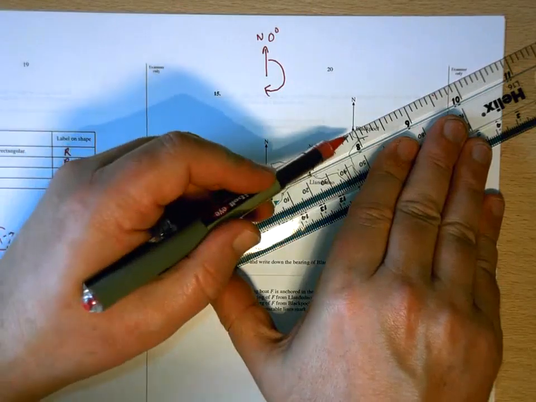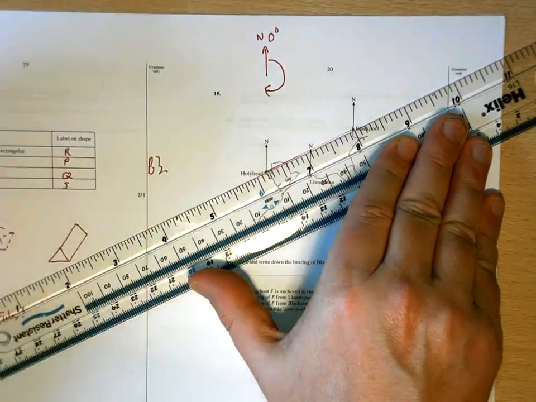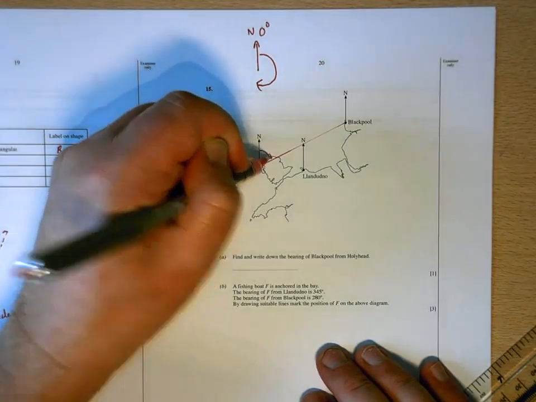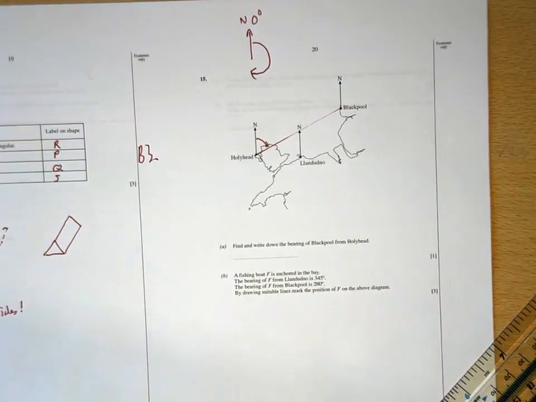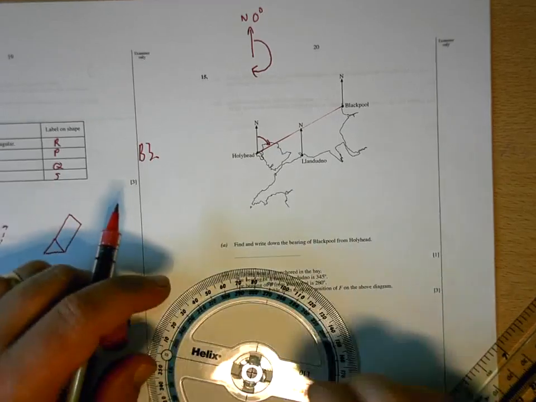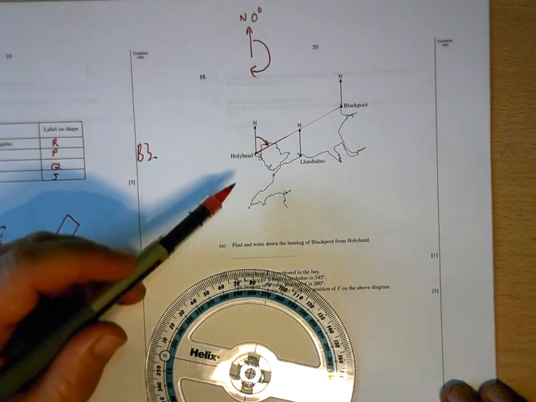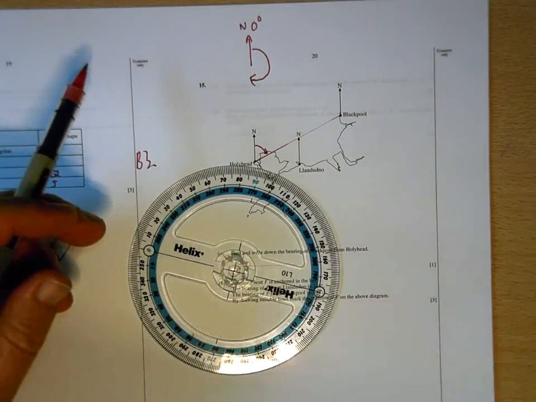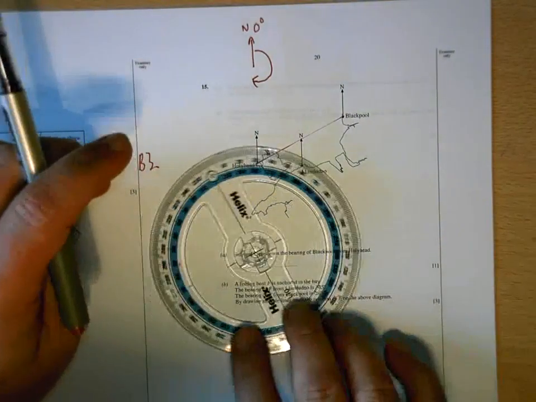So the line of sight that you're measuring is that one, and the angle that you need is that one, clockwise from north. Now again, this is not that easy on a reduced paper to use your protractor, but this would be easier on the full paper.